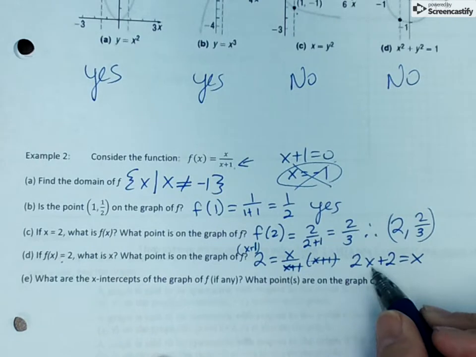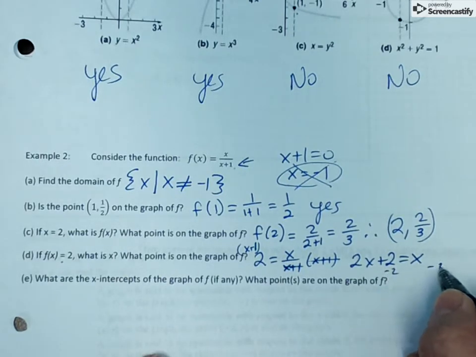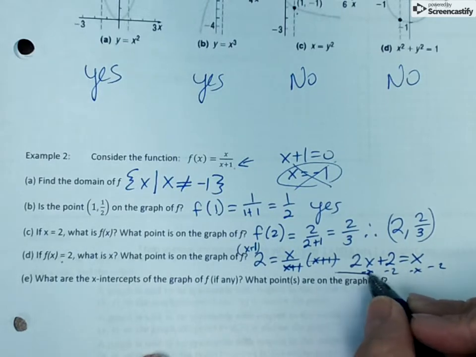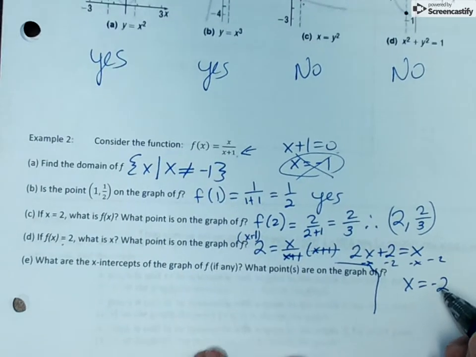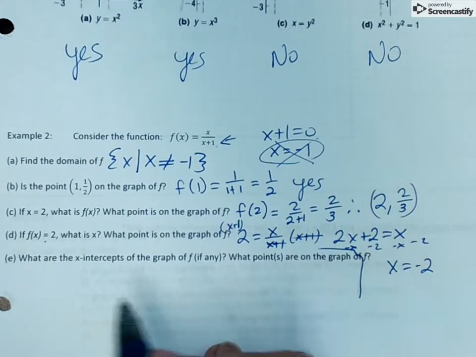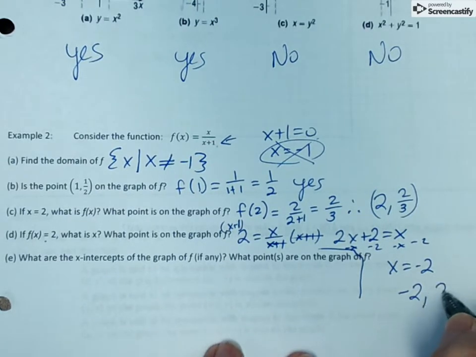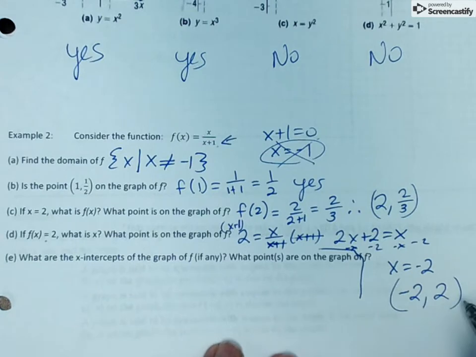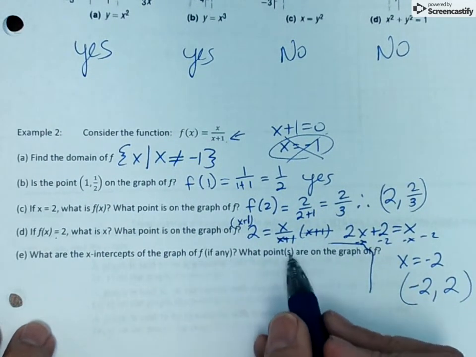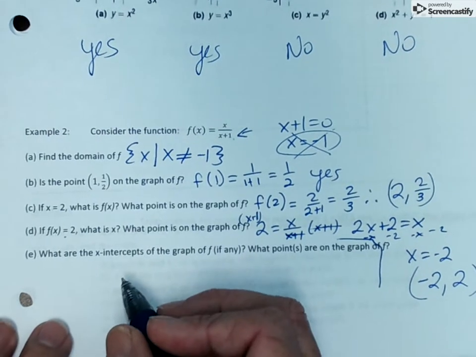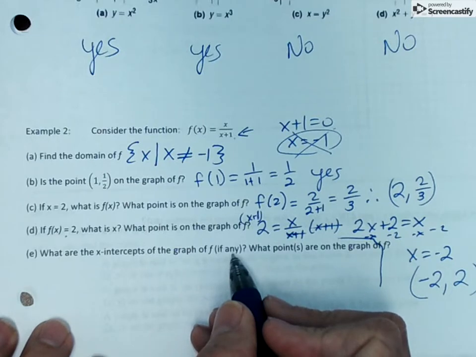I want my x's on one side of the equation and my constant on the other. So I'm going to subtract 2 and subtract x, which gives me x equals -2. So the point associated with this, when y is 2, x is -2. So the point is (-2, 2), because again, we put the x value first. What are the x-intercepts of the graph? Okay. So x-intercepts we get by setting y equal to 0.